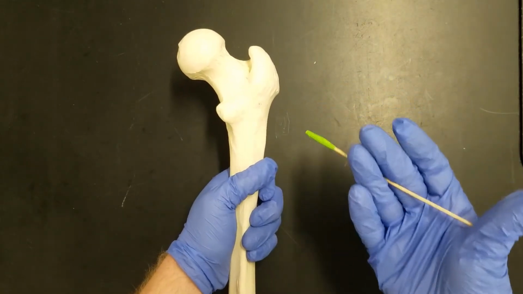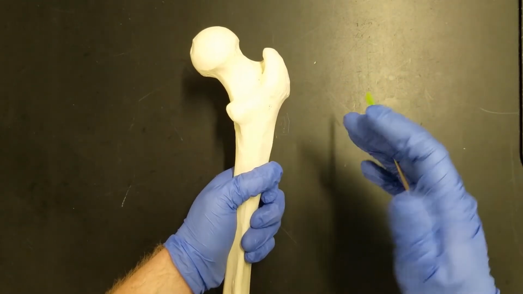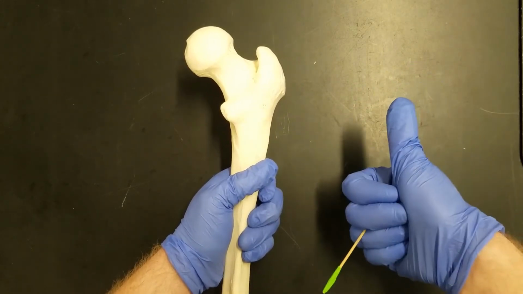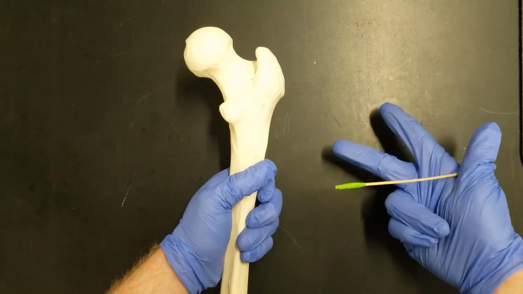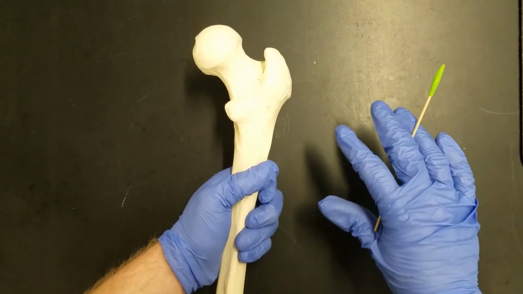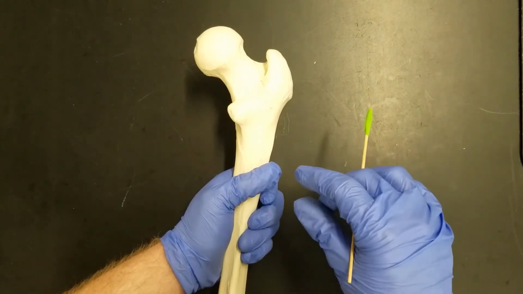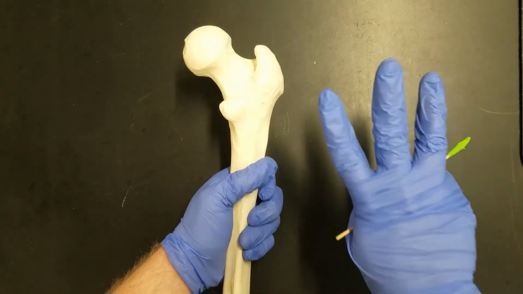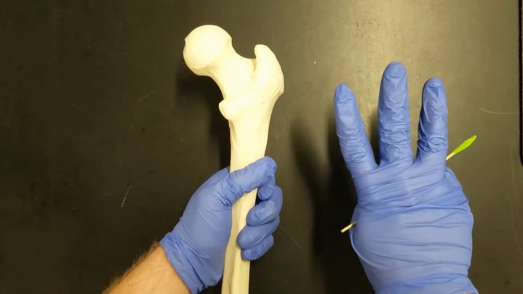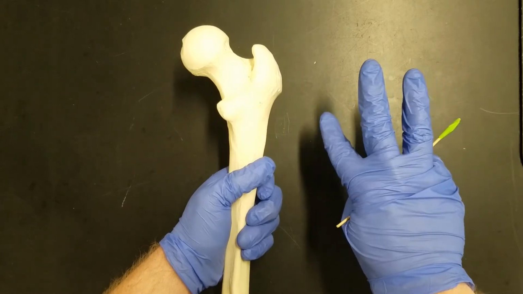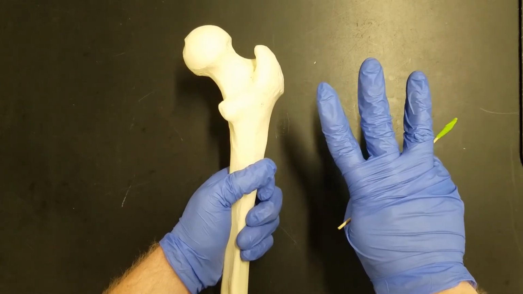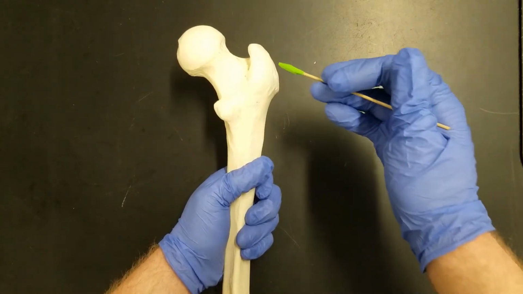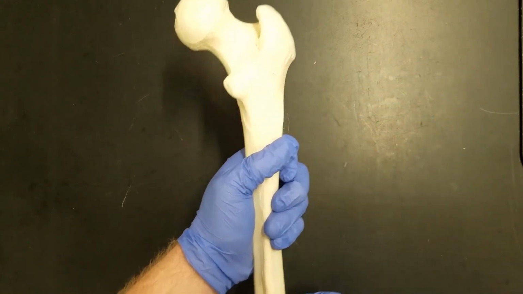Now, if you're like me, you're probably thinking, Dr. P, what's up with all of these T words? Tuberosities, tubercles, trochanters. The way I remember this is I simply think of the word attachment. Attachment has 3 T's in it, and those 3 T's stand for tuberosities, tubercles, trochanters, because all 3 of those structures are for muscle and ligament attachments.